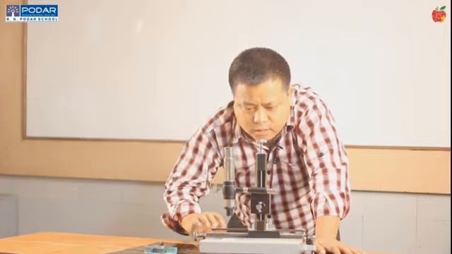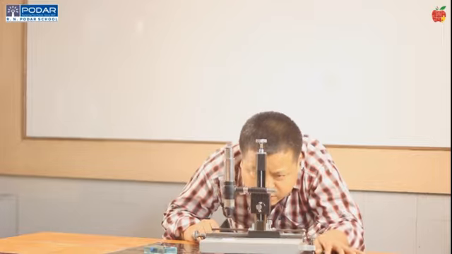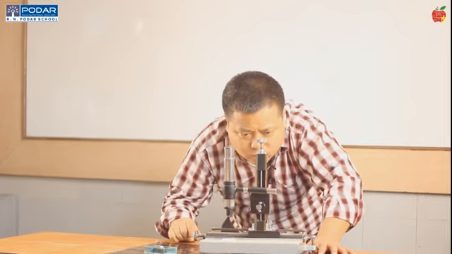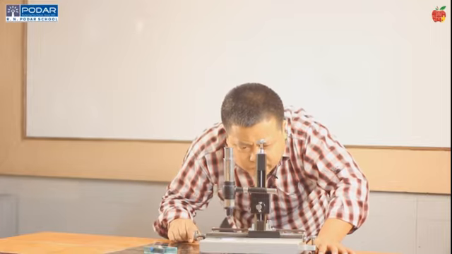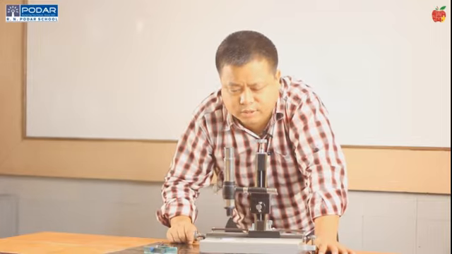Then the total reading is main scale reading plus vernier scale reading. So what was my main scale reading? It was 2.51, and that is the 40. So 2.550 becomes my first reading.